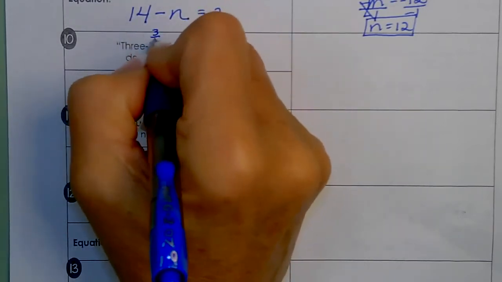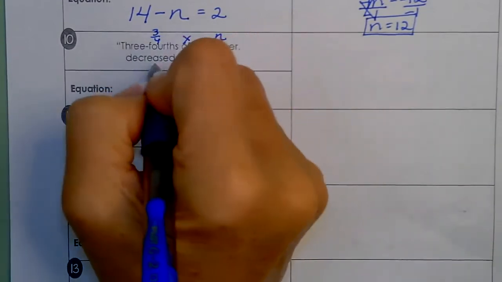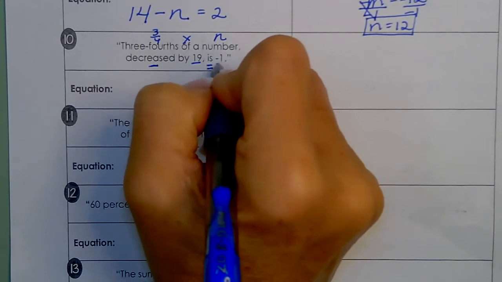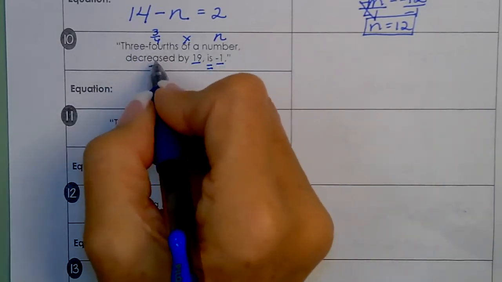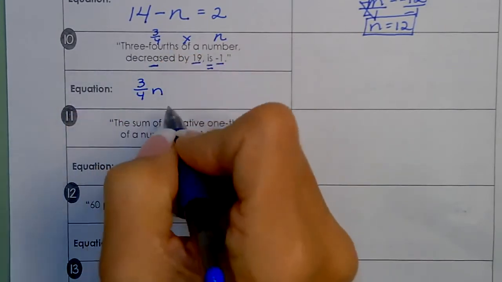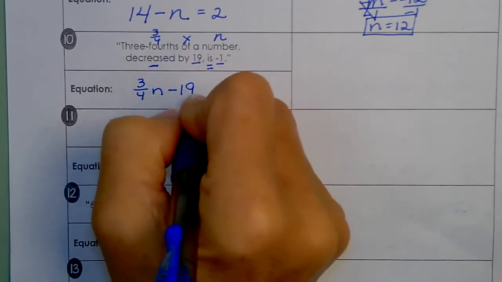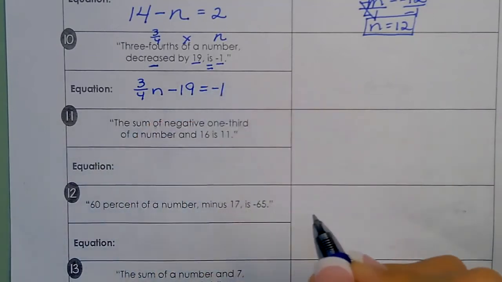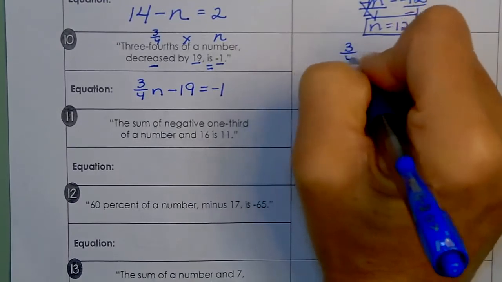Number 10. 3/4 of a number decreased by 19 is negative 1. So 3/4 of a number decreased by 19 is negative 1. All right, so we have to start with the 3/4 of a number. 3/4 n decreased by 19. Subtract 19 is negative 1 equals negative 1.